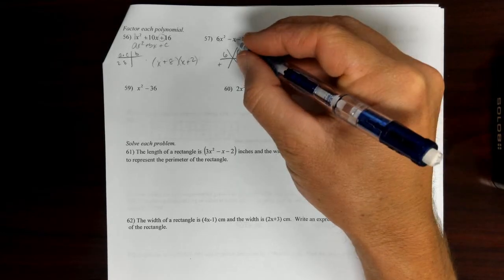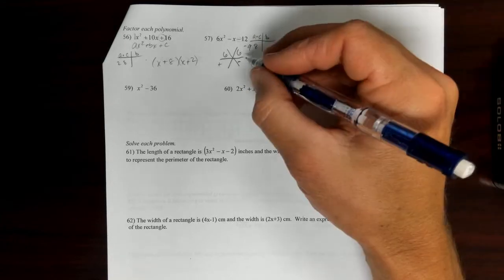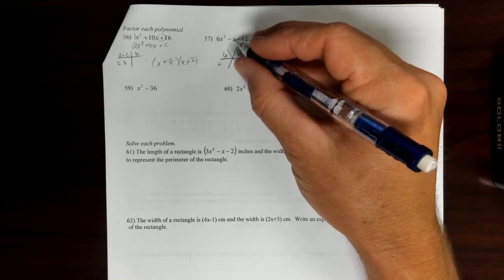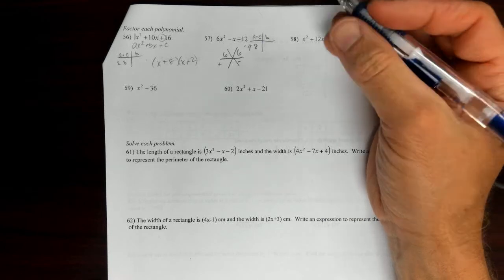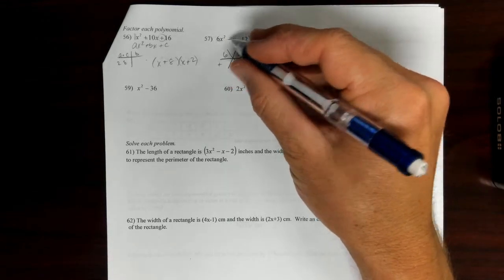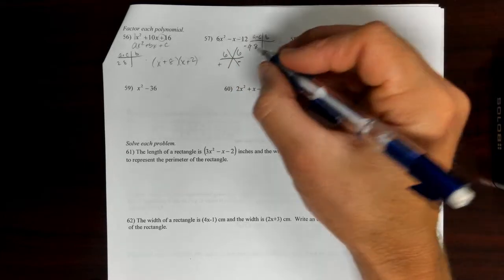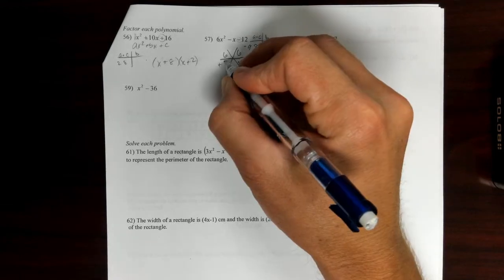And you know right now that the 9 has to be a negative because the 9 is bigger than the 8. When I combine those, you have to get 8 minus 9. 8 minus 9 is negative 1. Alright, so 9 times 8 is going to give me 72, which is 6 times 12. And then if I add those together, I get a negative 1 here. Okay, so negative 9 goes here, positive 8 goes here.